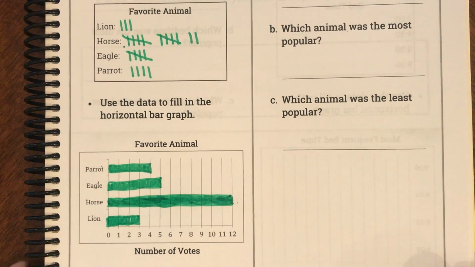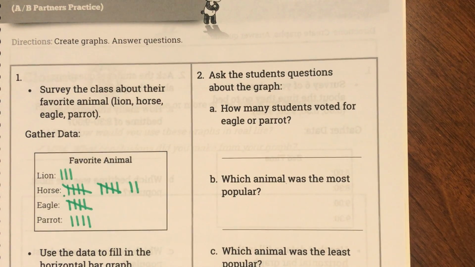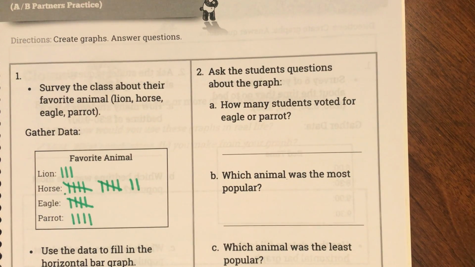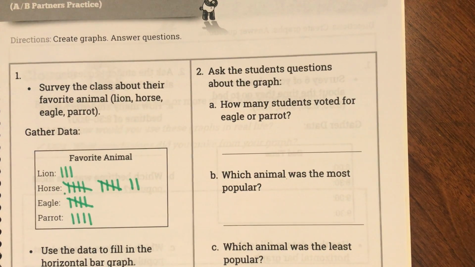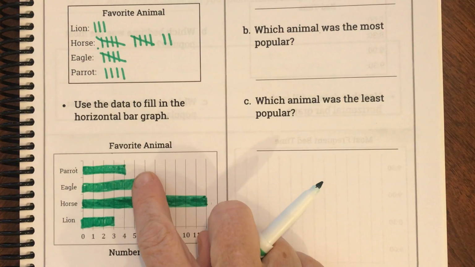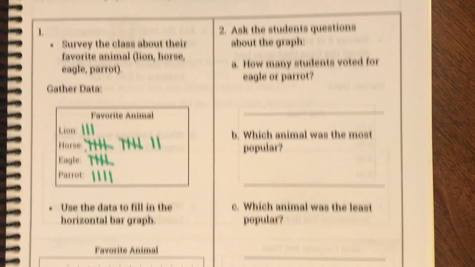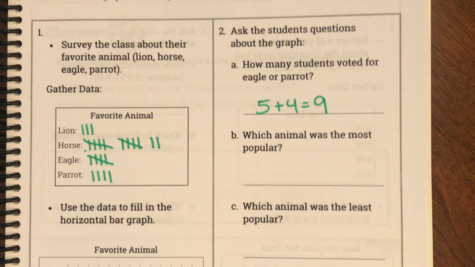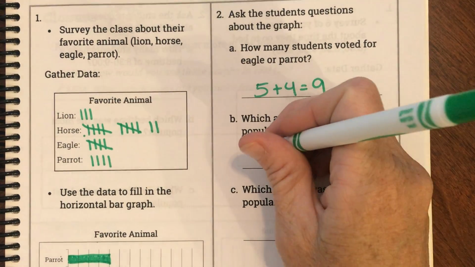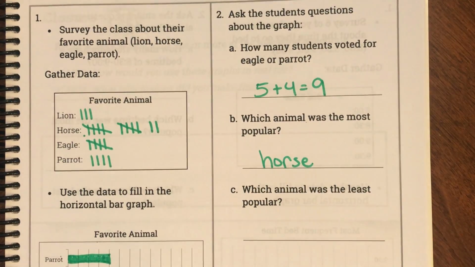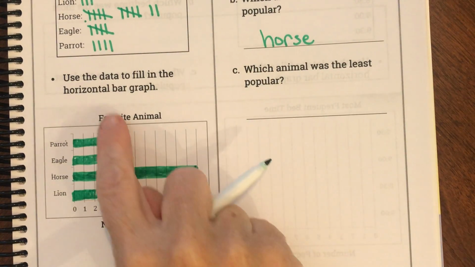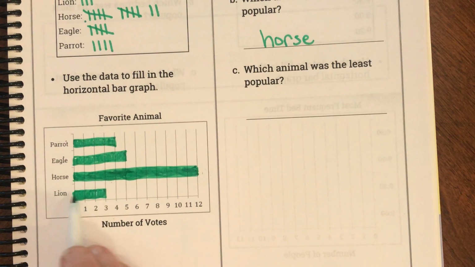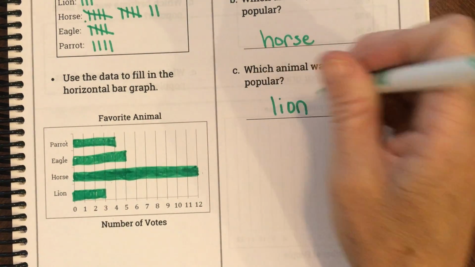Okay, so let's look at our questions now. Ask the student questions about the graph. Okay, ready? How many students voted for eagle or parrot? Well, eagle had 5 and parrot had 4, so it would be 5 plus 4 equals 9. Which animal was the most popular? Oh, that one's really clear. It's the horse. And which animal was the least popular? Which one was the least? So who had the least votes, or the shortest bar, was our lion.